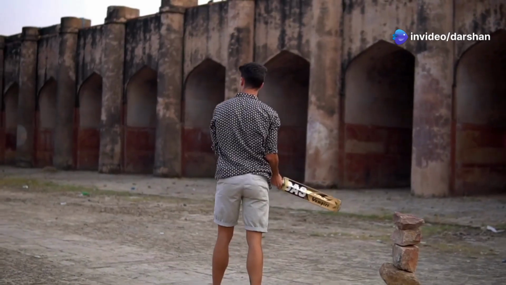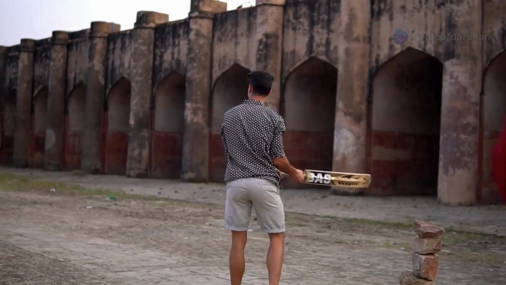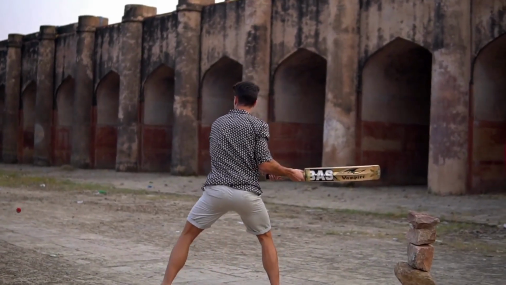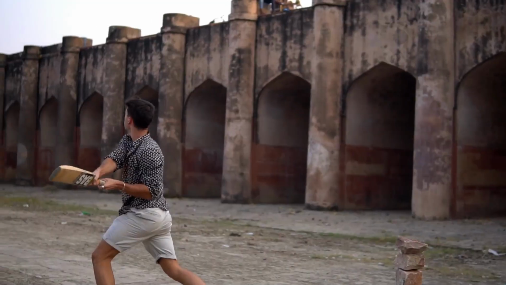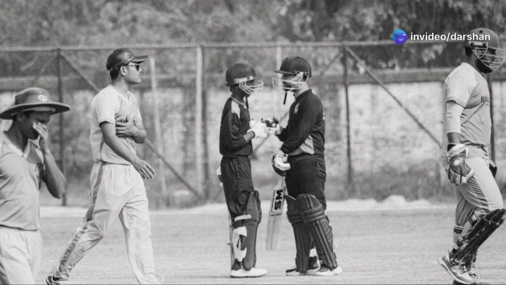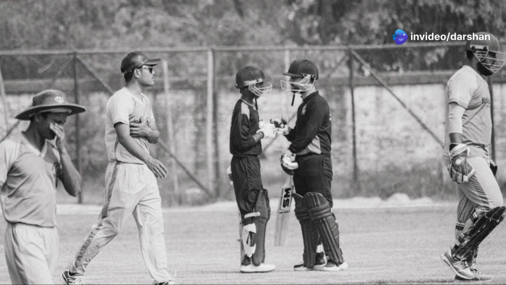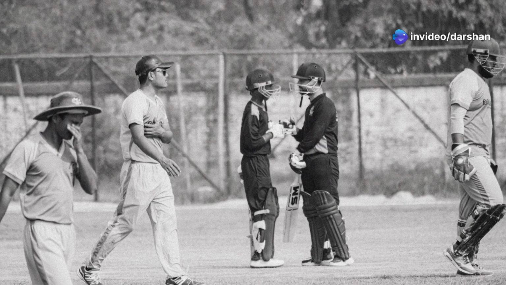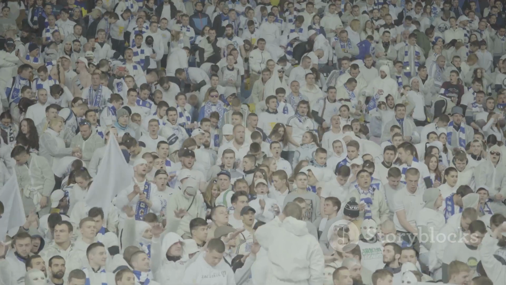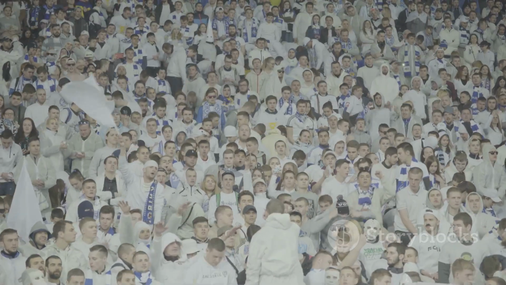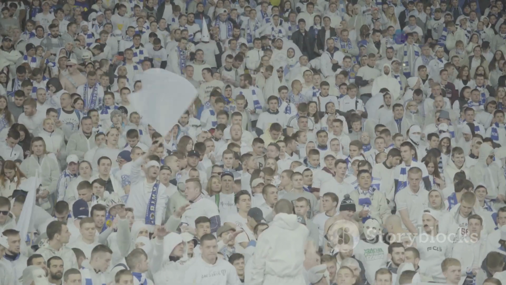In India, cricket was introduced by British colonialists in the 18th century, but it wasn't until the late 19th and early 20th centuries that the game truly flourished. Indian cricketers began to make their mark on the international stage, and the country's passion for the sport grew exponentially. Today, India is home to one of the most fervent and dedicated cricketing fan bases in the world.